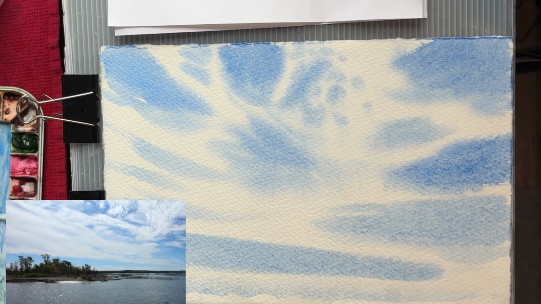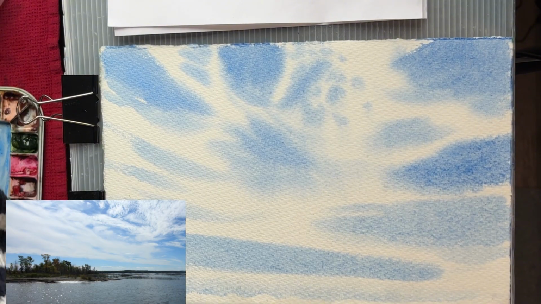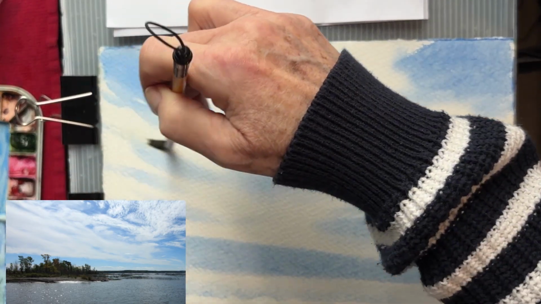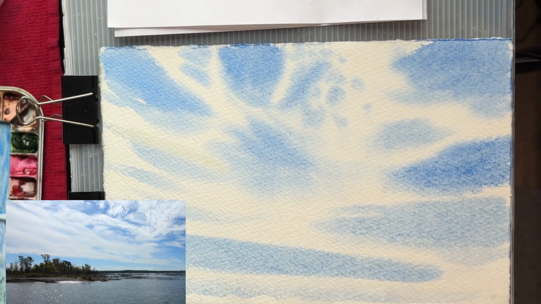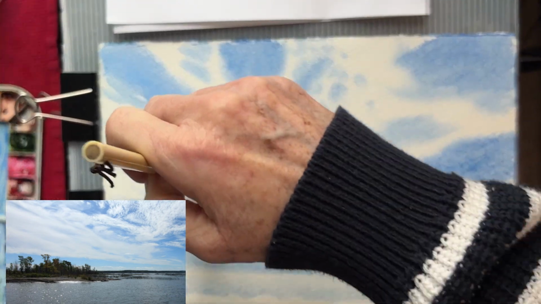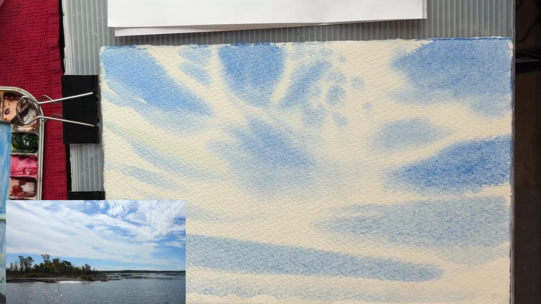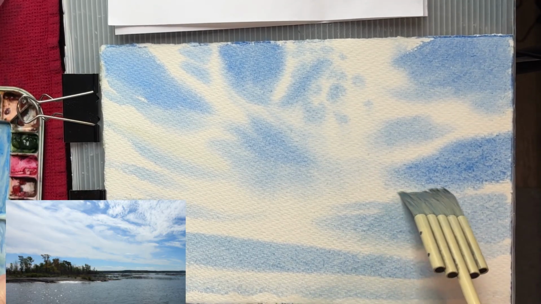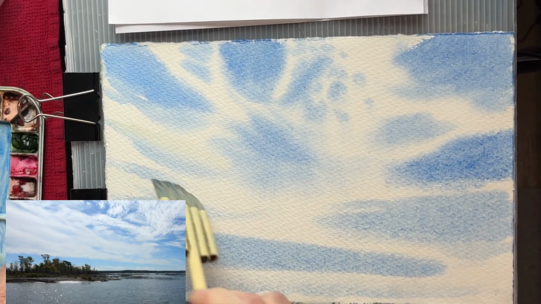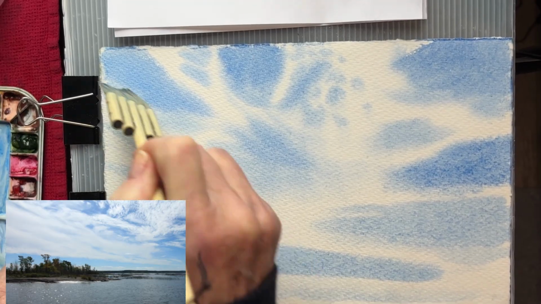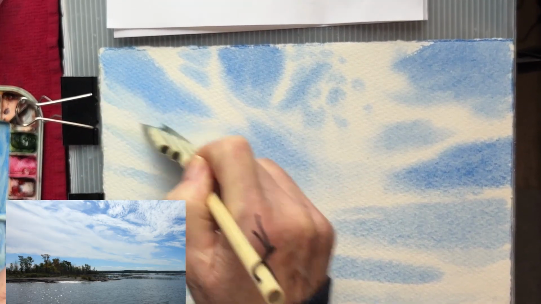To soften any of the areas, just take a synthetic brush. A flat brush is good, but I'll just use this one for now since I don't have a flat brush handy. Whoops, and that had some paint on it, so I got a worm streak there. But this way you can kind of break out some of the areas that might have a hard edge. Just soften them up.